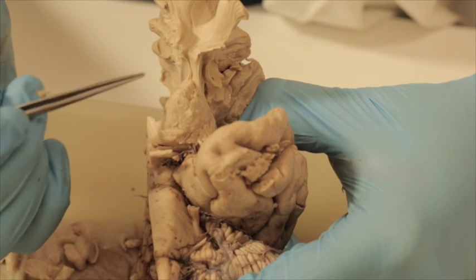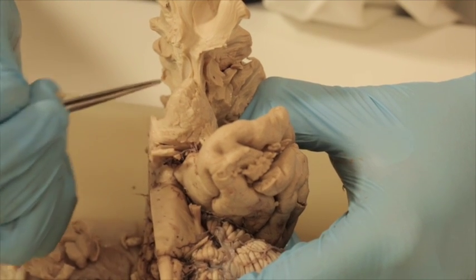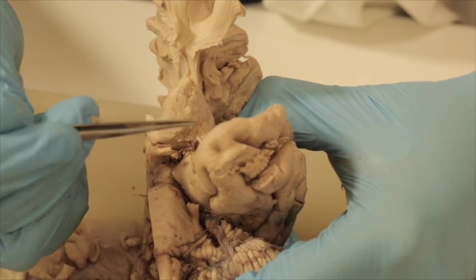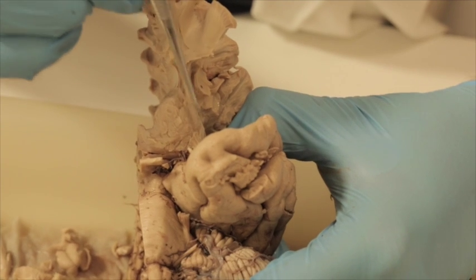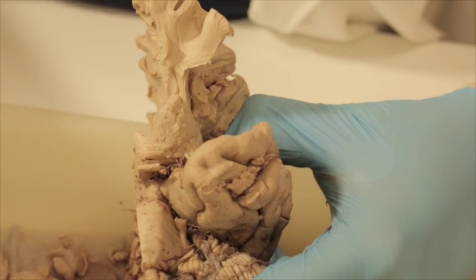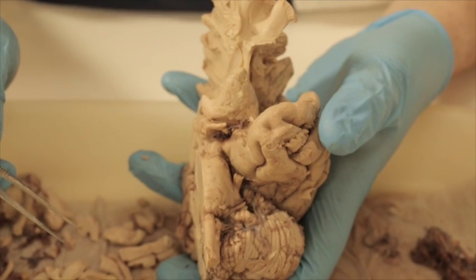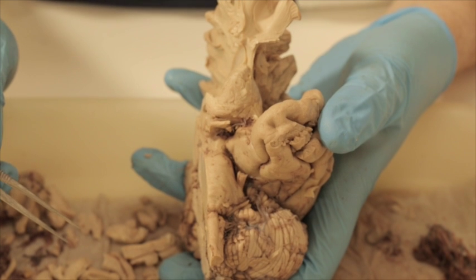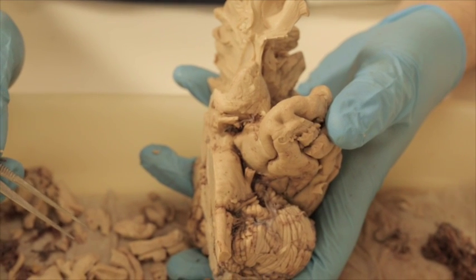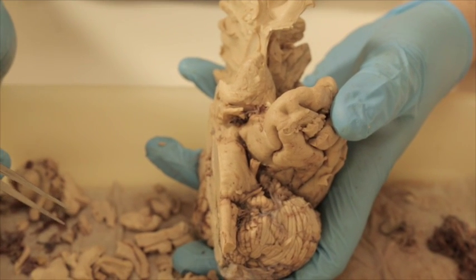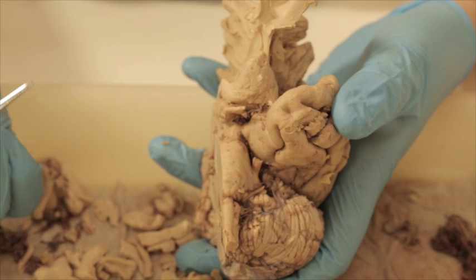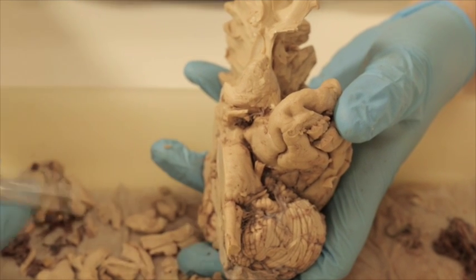So we have three nuclear complexes here. We have the caudate nucleus, the nucleus accumbens over here, and the putamen which is lateral to that. What I'd like to do now is make an axial section through the brain to demonstrate the conventional orientation we usually see in books and on MRIs.